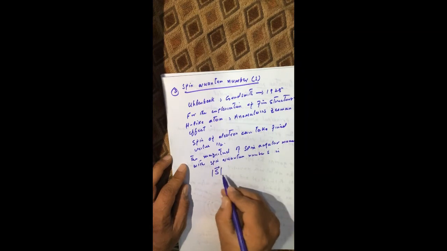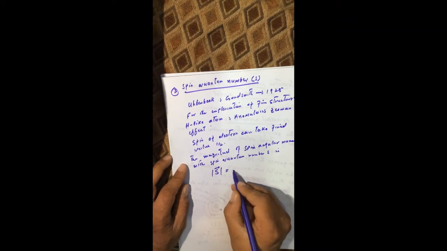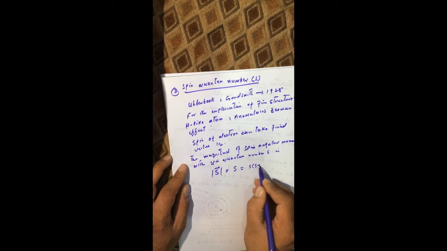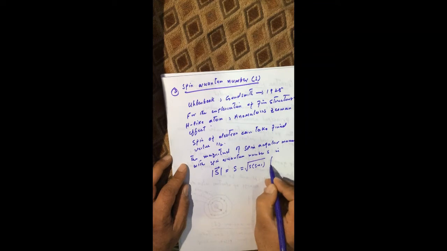The magnitude of spin angular momentum we can write like this, which is equal to square root of S into S plus 1, times h bar. This is the third quantum number we discussed so far.